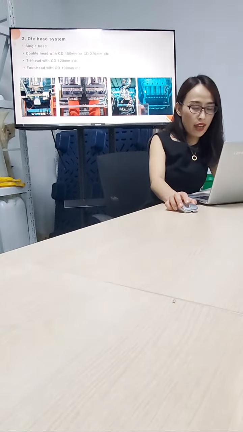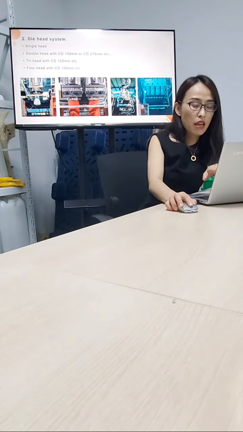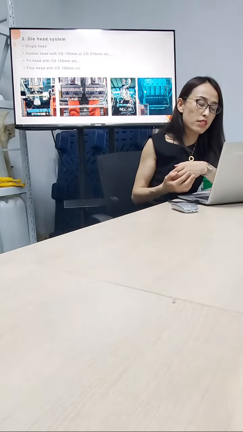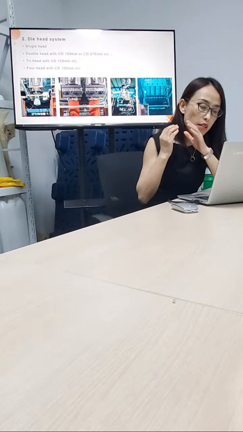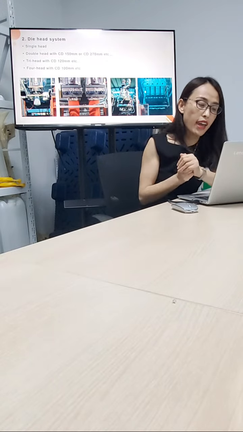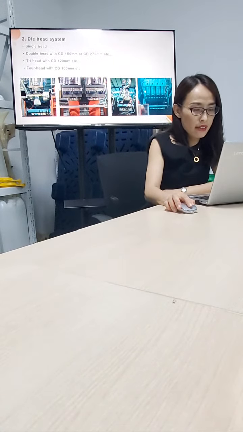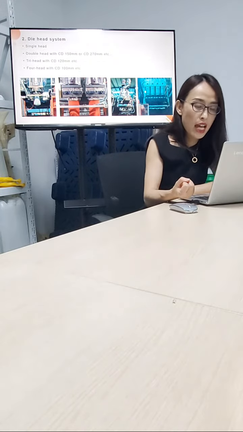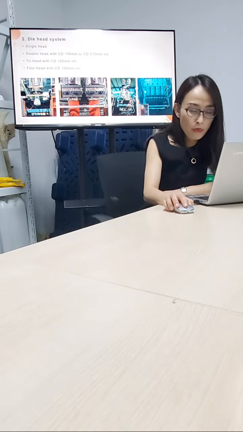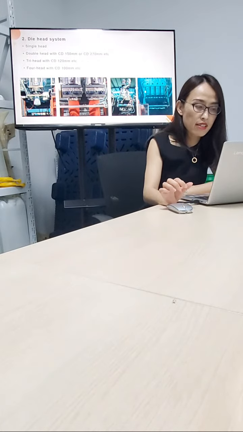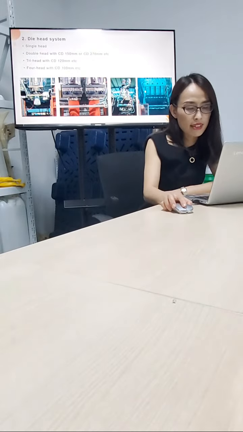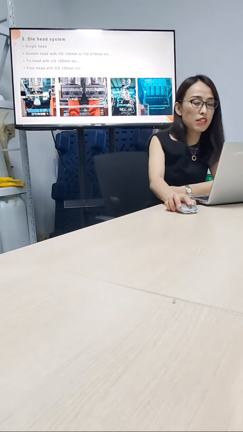For this double head, it produces 5 liter jerry cans. Each time 2 pieces of jerry can come out at the same time from this die head, so the output capacity will be double as well. The third one is 3 head, which has 3 cavities, and the fourth one is 4 head with center distance 100 mm, etc. Sometimes a little bigger, sometimes a little smaller.